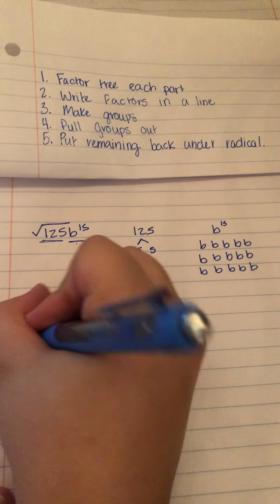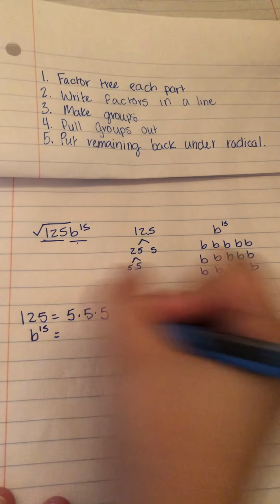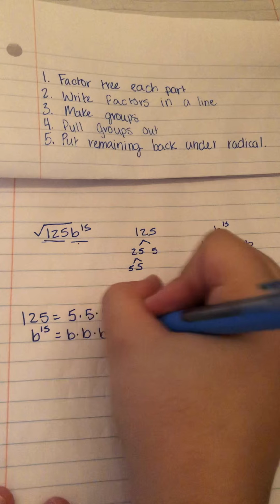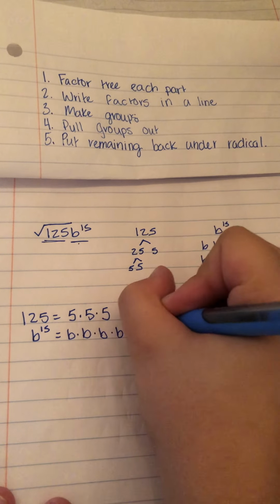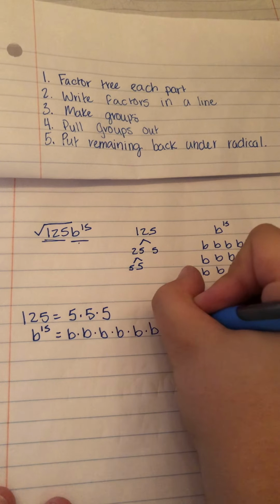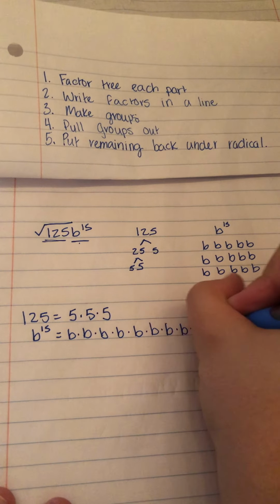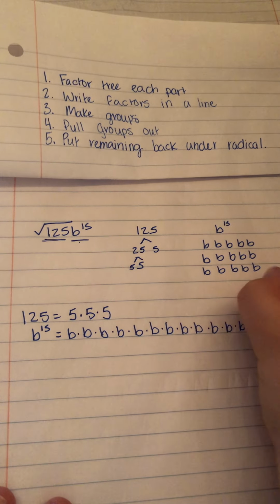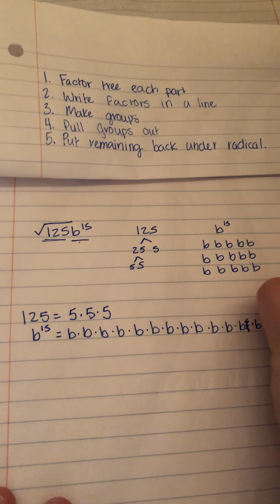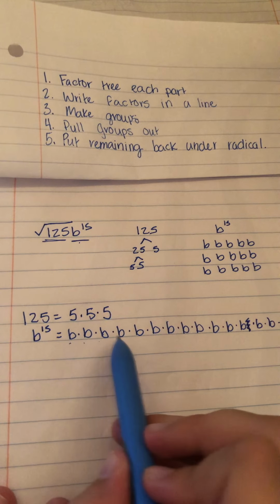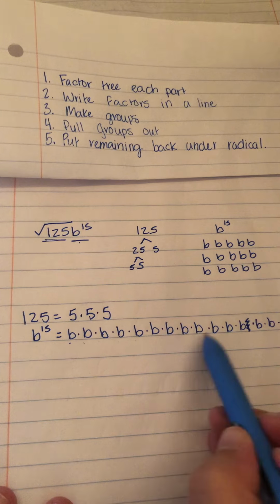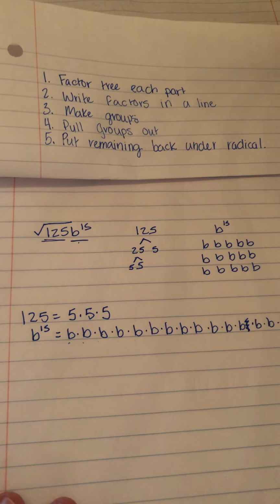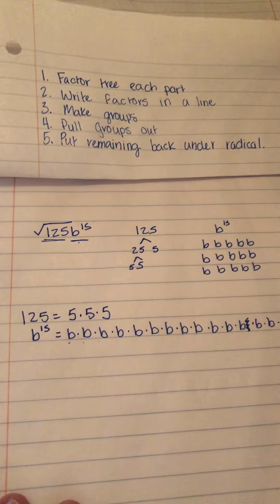Now we have b to the 15th equals b, 2, 3, 4, 5, 6, 7, 8, 9, 10, 11, 12, 13, 14, 15. We have 15 b's. Now we're going to make our groups.